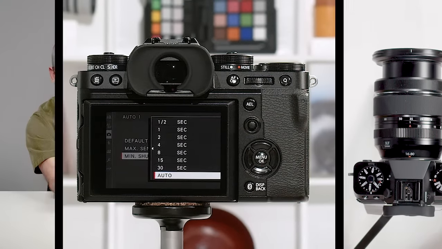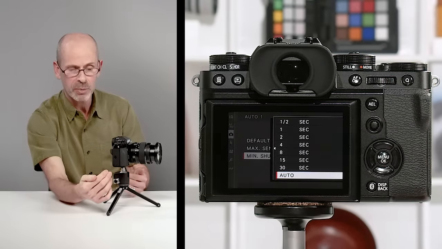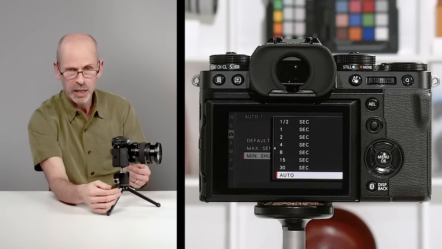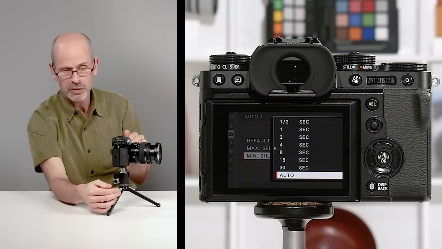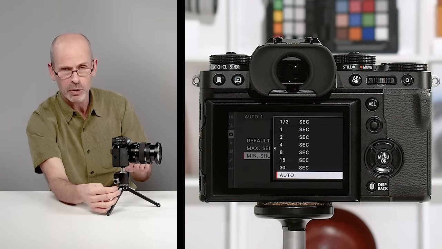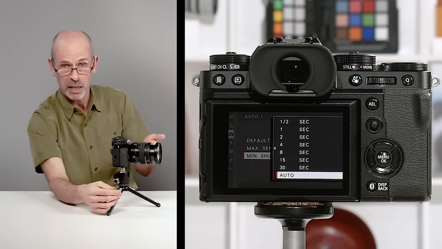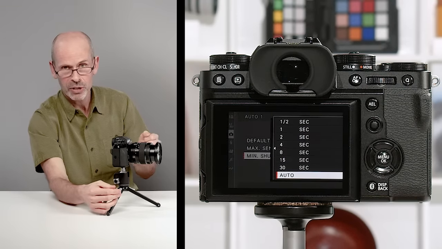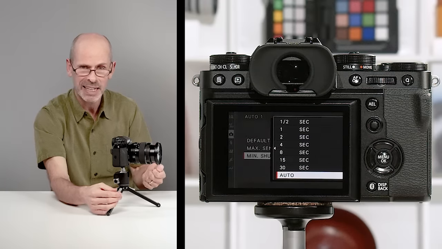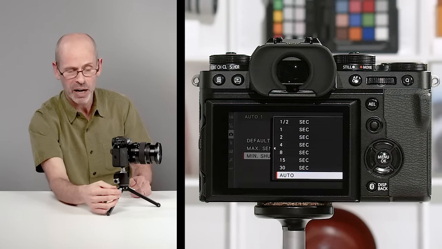The way that works is, if the camera is going to be setting the ISO for you, it's going to look at where your shutter speed is. As it drops down to lower and lower shutter speeds, at a certain point it's going to kick the ISO up so that you're at a faster shutter speed. The question is, at what point do you want it to kick in going to a higher ISO?